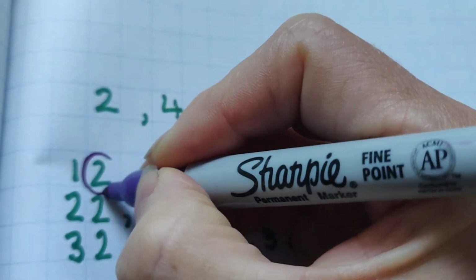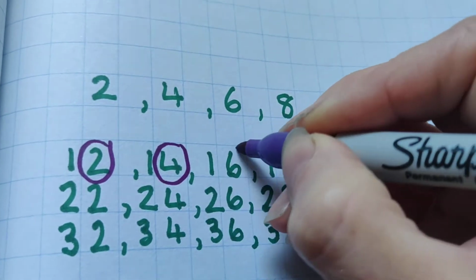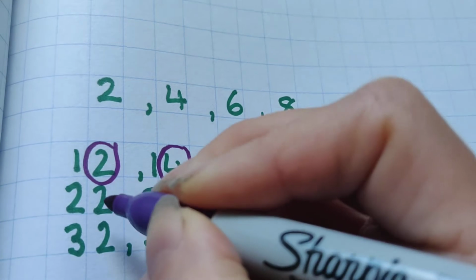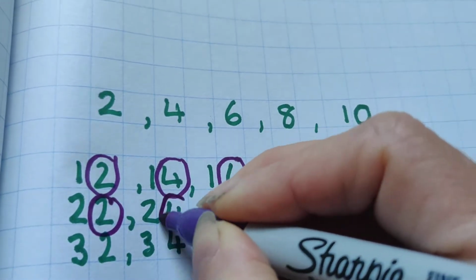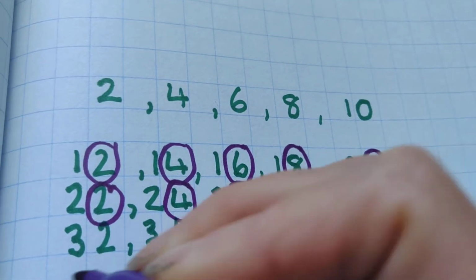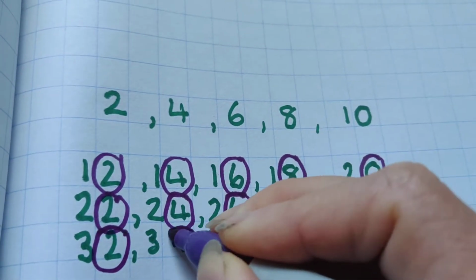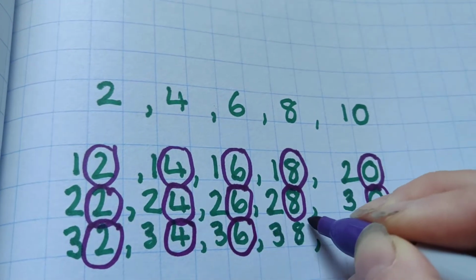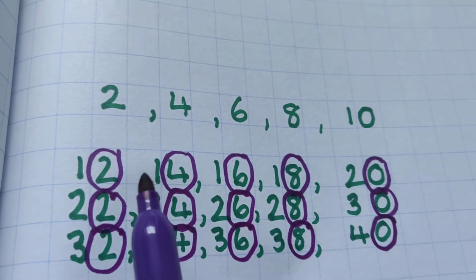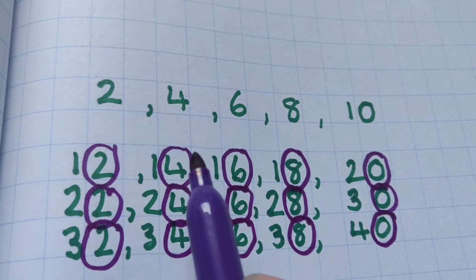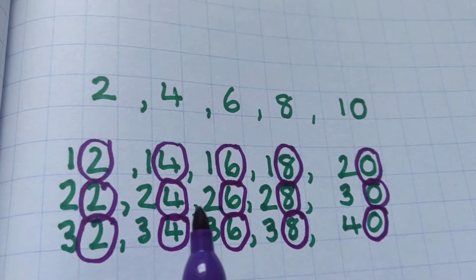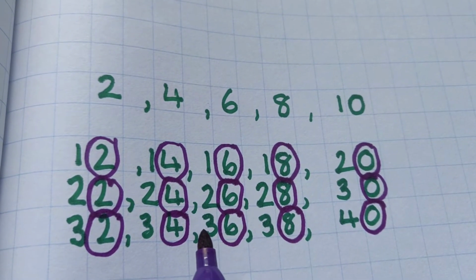Now you'll notice that all of these numbers, the 2-digit ones, end in 2, 4, 6, 8 or 0. So any number that ends in one of these digits, in the ones, is going to be even, and that's a really quick way to tell if a number is even or odd.